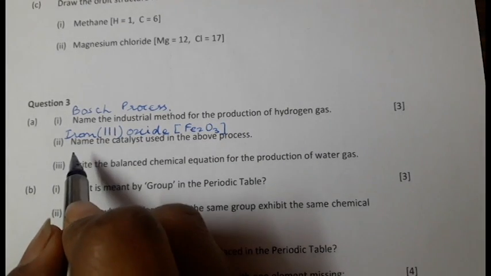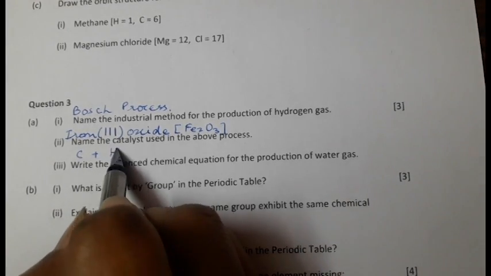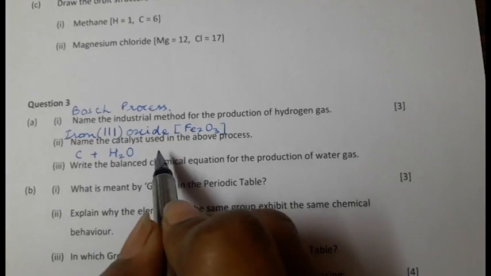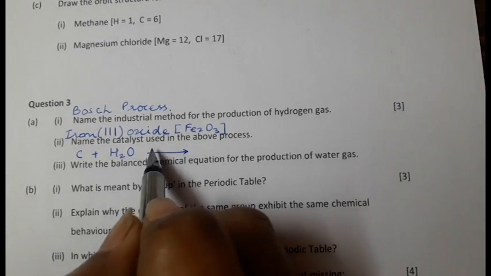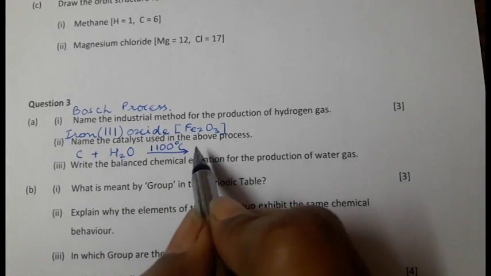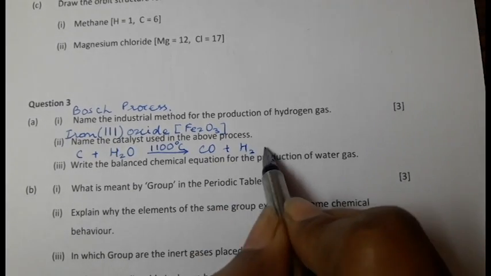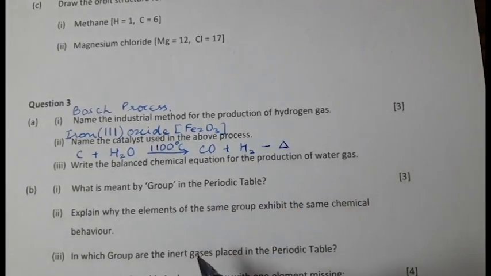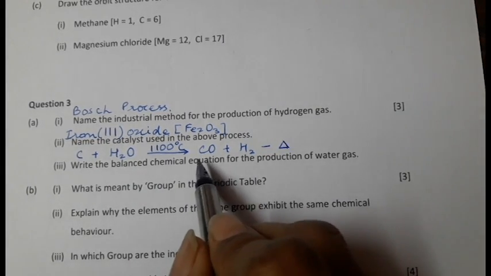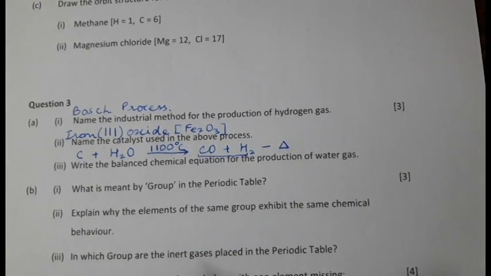Write the balanced chemical equation for the production of water gas. Now, water gas is carbon plus steam. Carbon in the form of coke. What is our temperature? 1100 degrees C, and that gives you CO plus H2, and it is minus heat because it is endothermic reaction, and this is your water gas, CO plus H2, which is 50% CO and 50% H2.